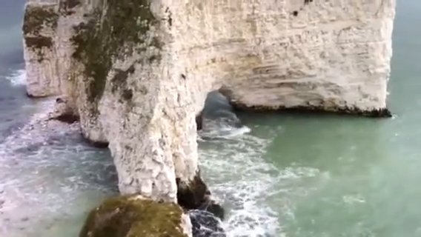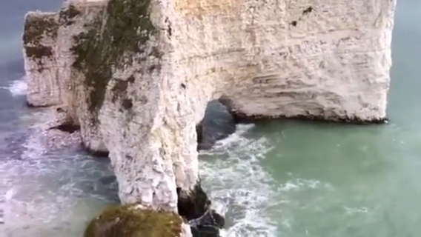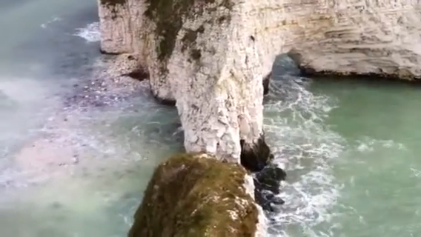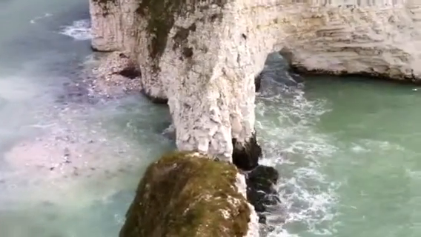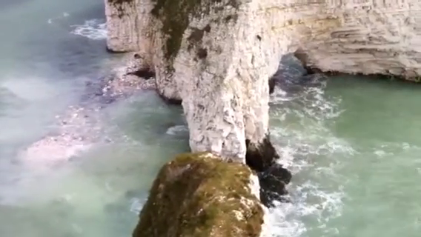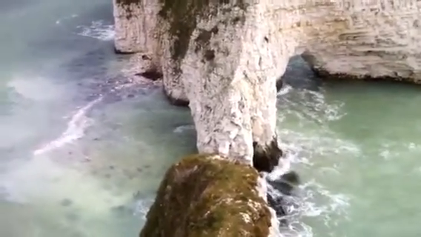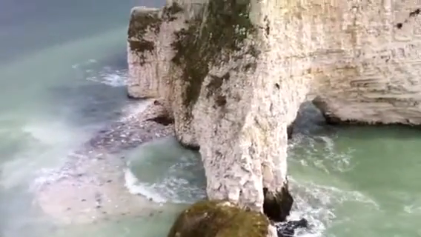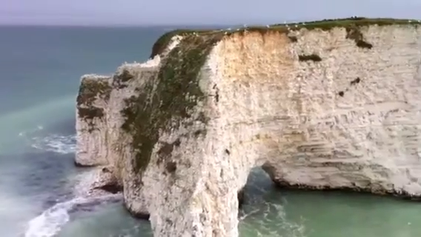So here we can see another example of an arch. We can see the water coming from both ways, and if we look here, this would have been joined in the middle by a piece of rock, but that has collapsed. So that's been eroded at the bottom, and then sub-aerial processes such as mass movement and weathering have come in. The weathering has broken down the material, and the mass movement has brought it down. So we can see a range of features here.